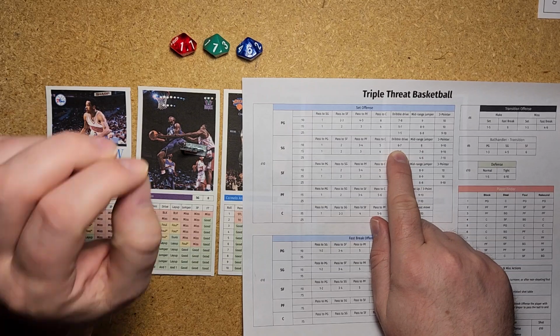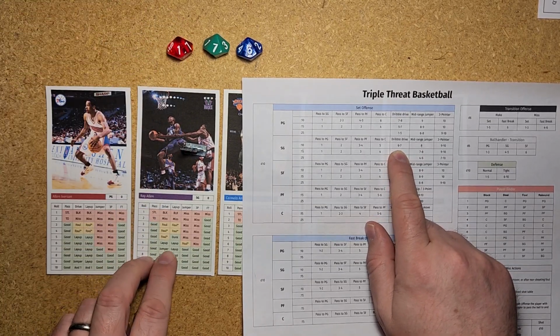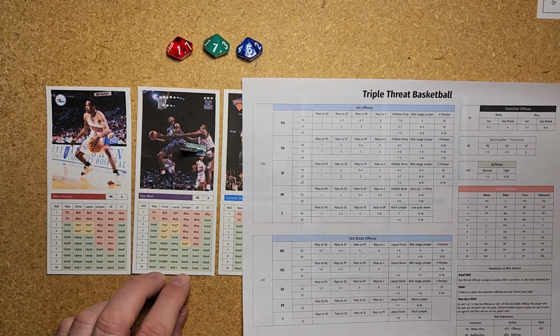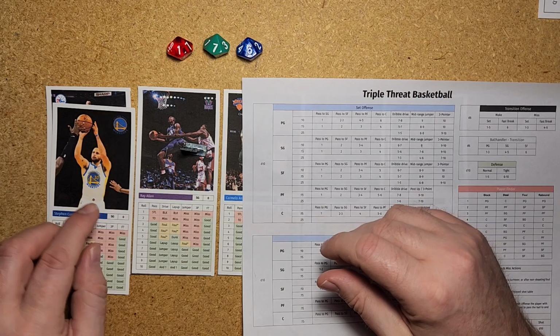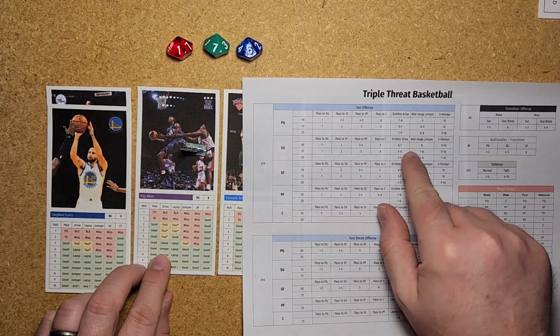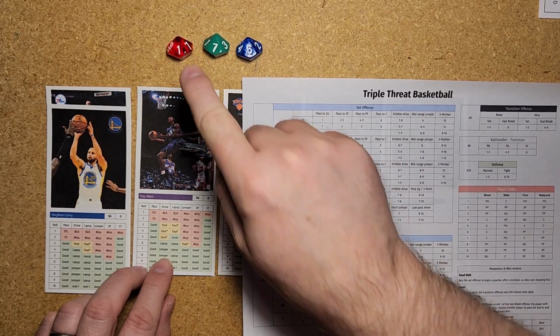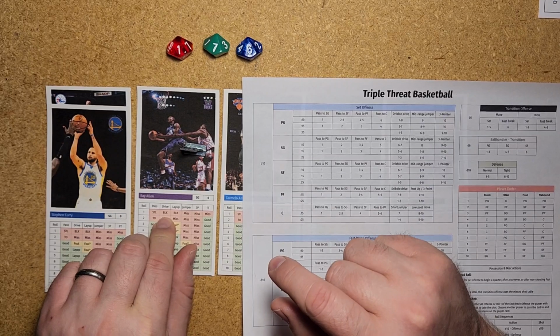A 7 means that he is tightly guarded. And then a 1 would mean that he is, let's say, guarded by Steph Curry, which is no defense at all, so he's a 0 defender. And on a dribble drive, he's guarded, and then he's got a 1. So on a dribble drive, that would actually be a block.